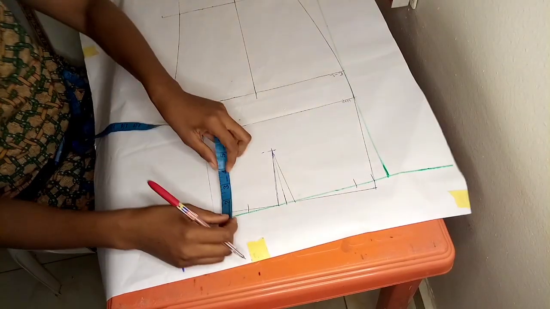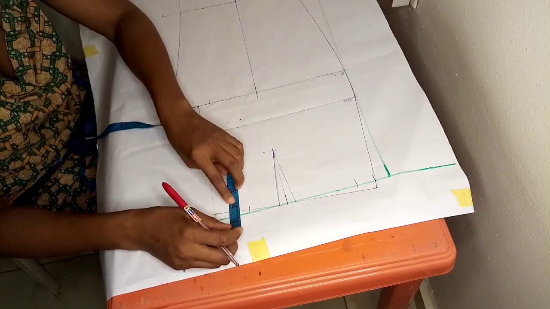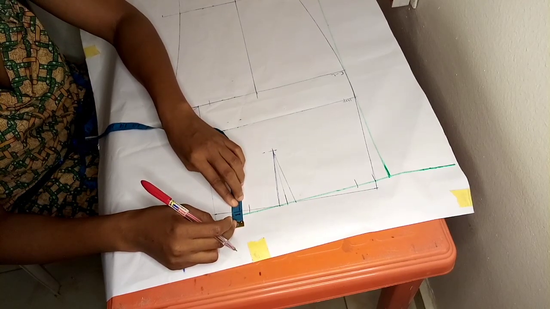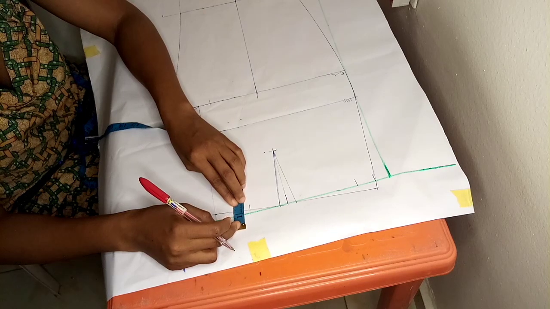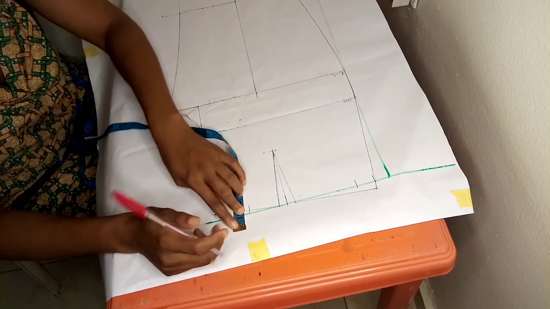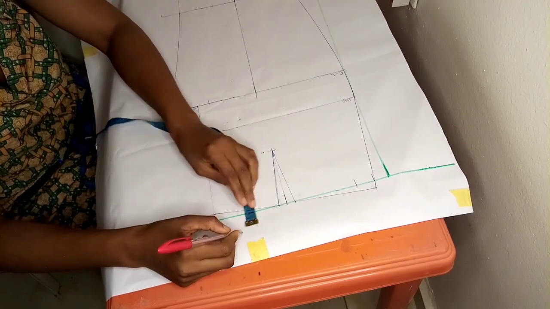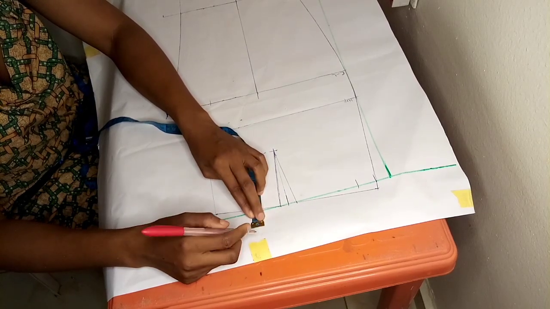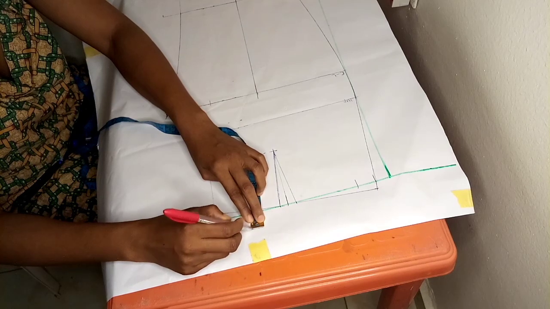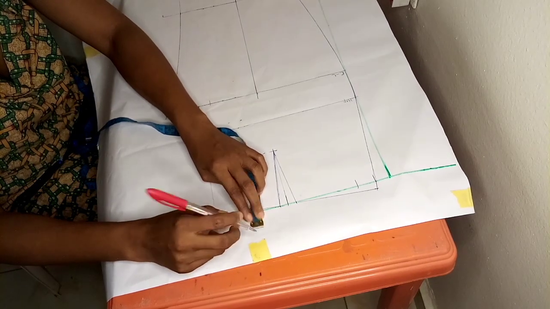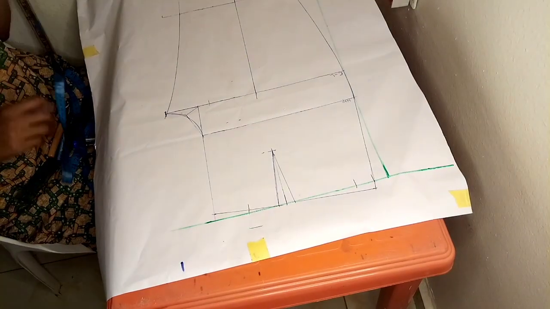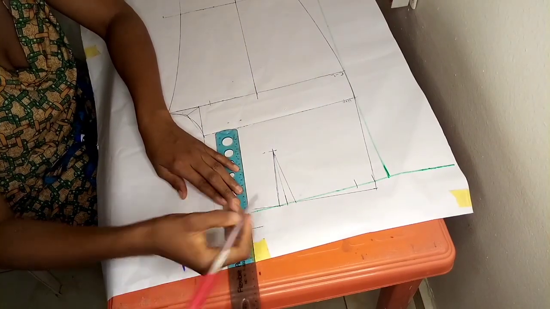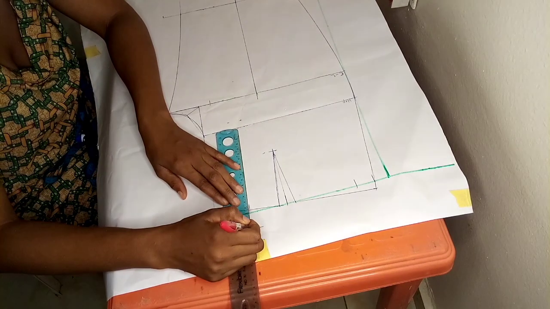And this line, I'm going to extend it by 1. Let me do 1.02. You can do 1. It's okay. So you can do from 1.5, 1.5.